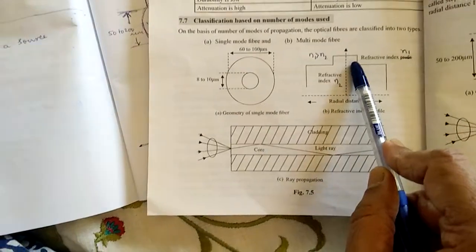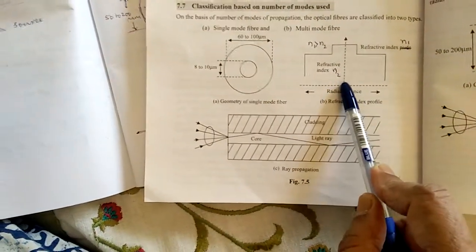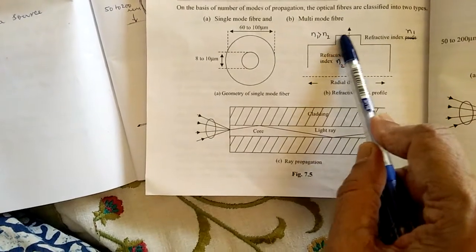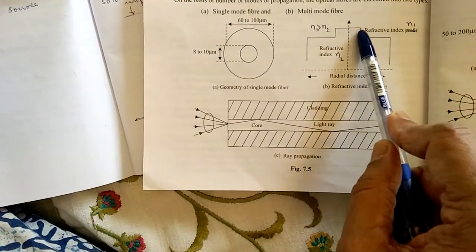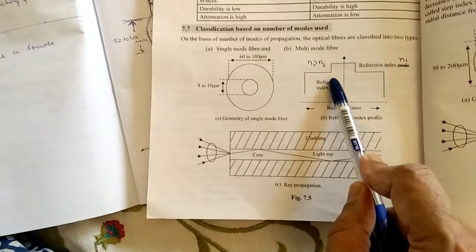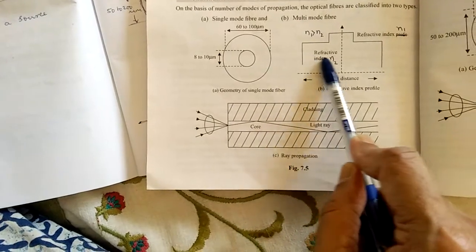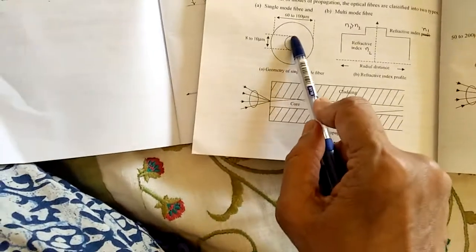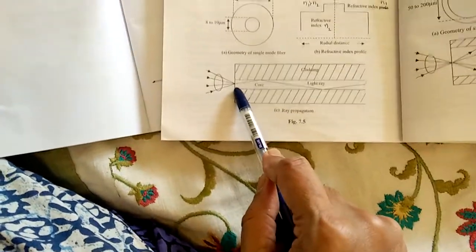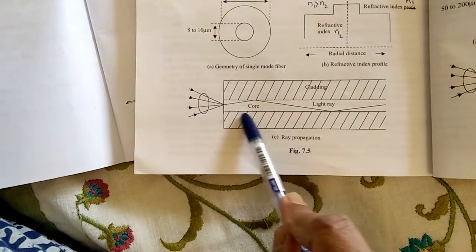So N1 is greater than N2. Here N1 remains uniform throughout the core, and it suddenly decreases at the core and cladding interface, and it remains uniform throughout the cladding.